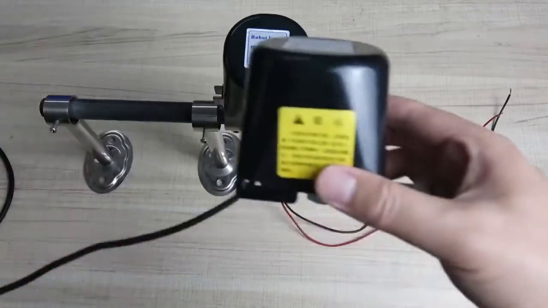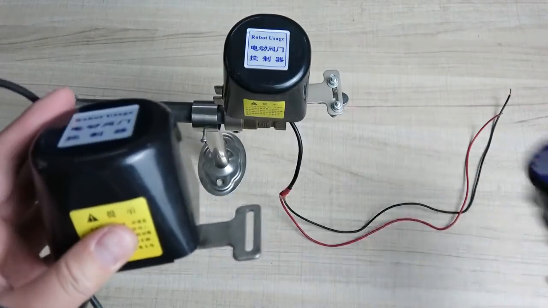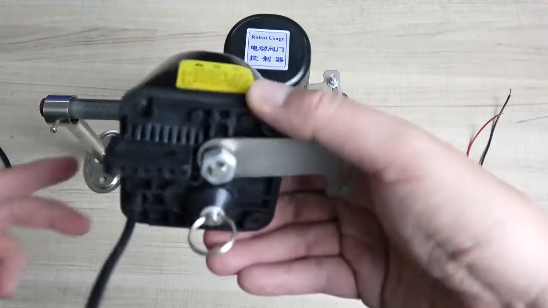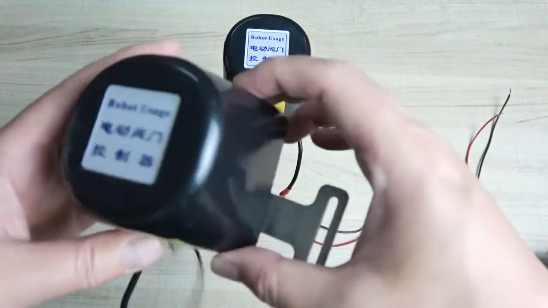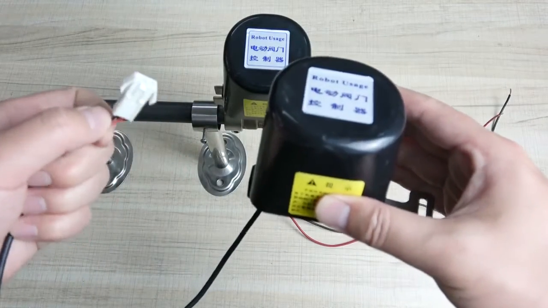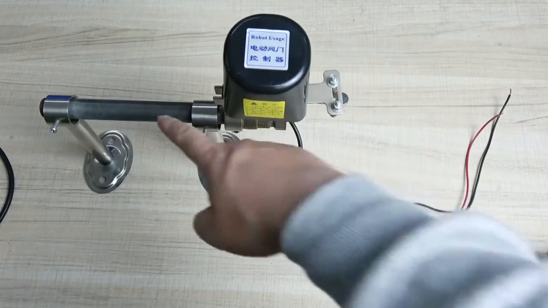Okay, let's look at some different types of valve. This is the mechanical way. You can see its appearance, and this is the 12 volt power supply we have installed on the pipe.